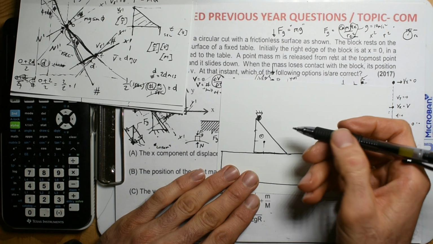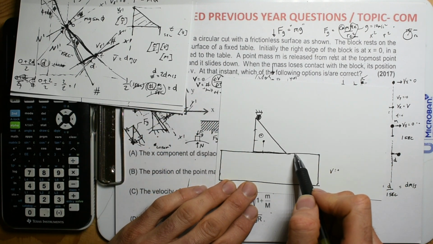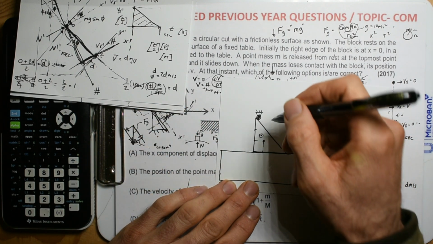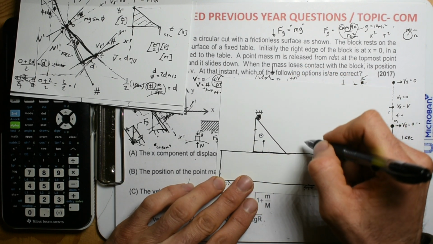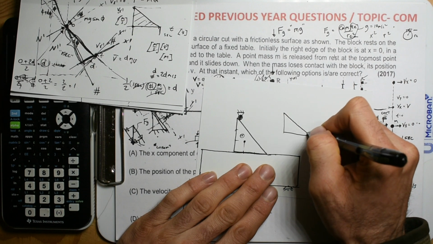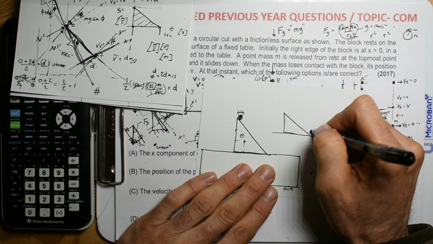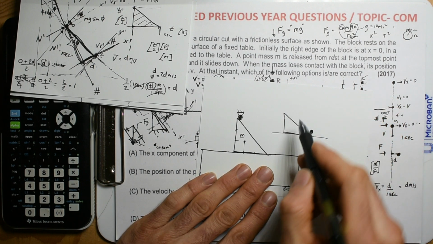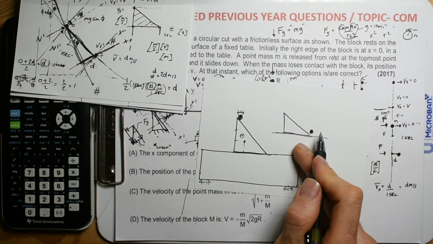Well, maybe it doesn't change in the x direction only, because what's going on here is, obviously, run the experiment. This triangle isn't going anywhere, but this mass can be down there, and so the center of mass in this direction did change.